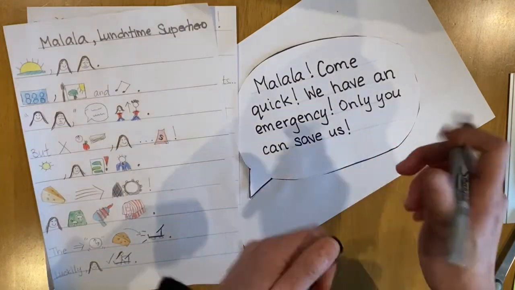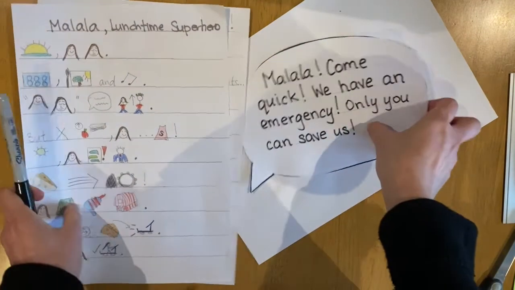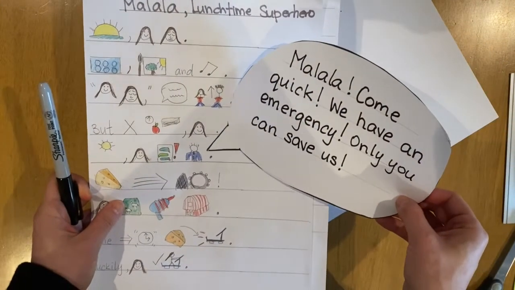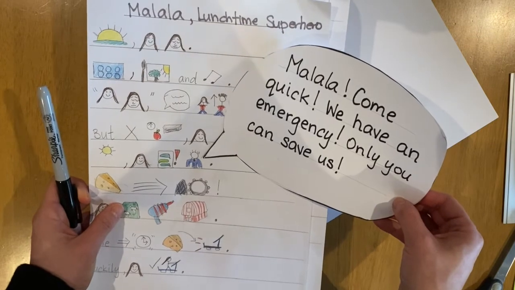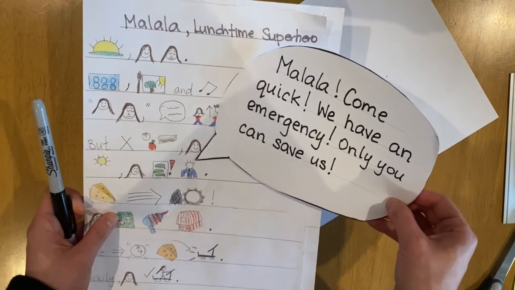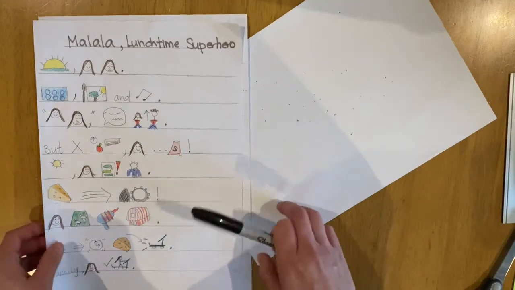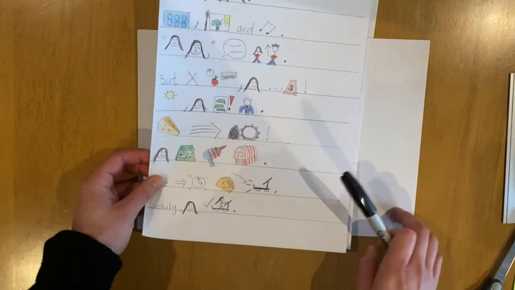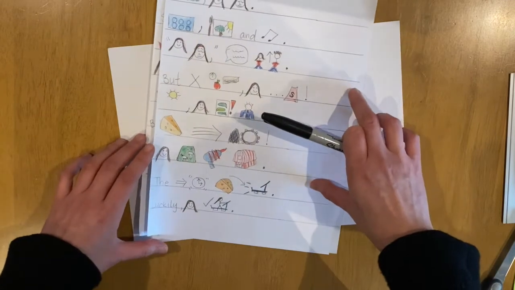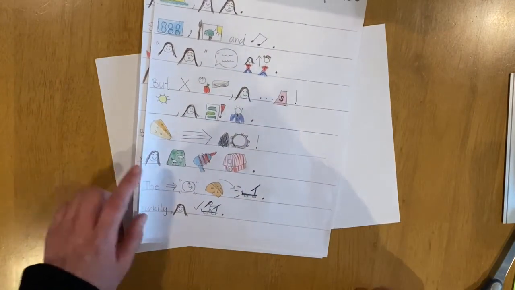So this is my speech. This is what my Prime Minister, and I have it coming out of his mouth, that is what the Prime Minister is saying to Malala. So we'll put that aside, that's one done. Now we're going to carry on reading the story, try to see where else we can include some speech.